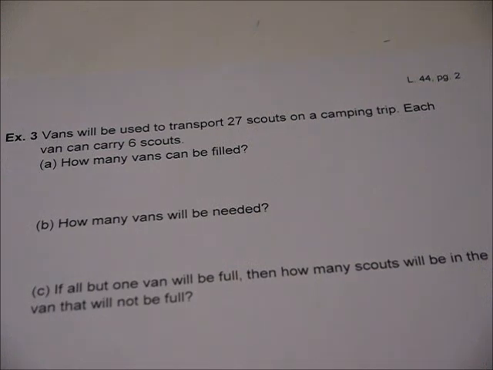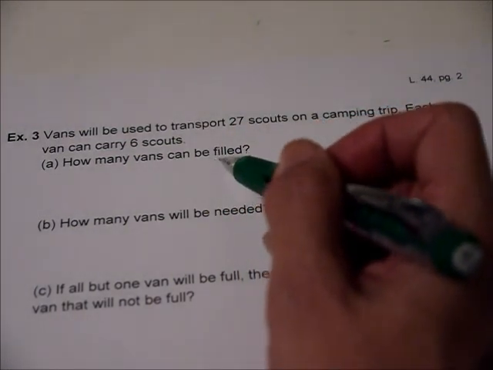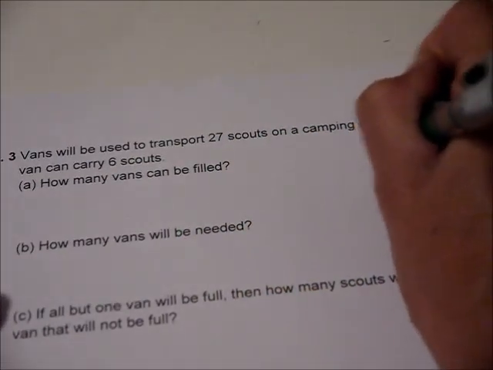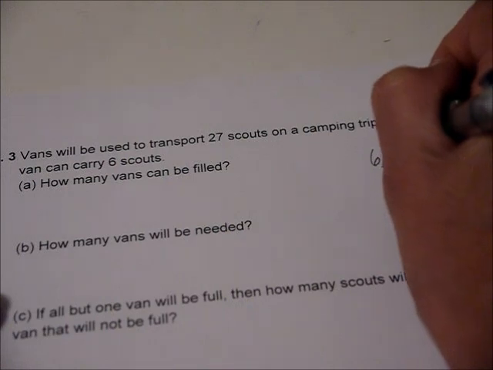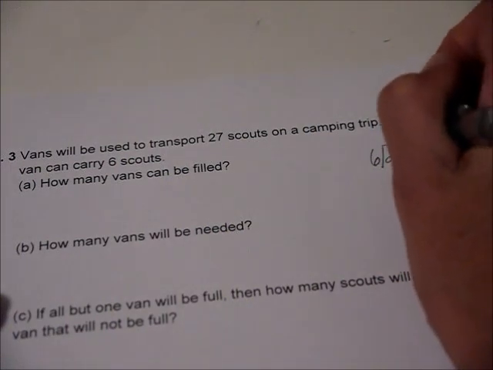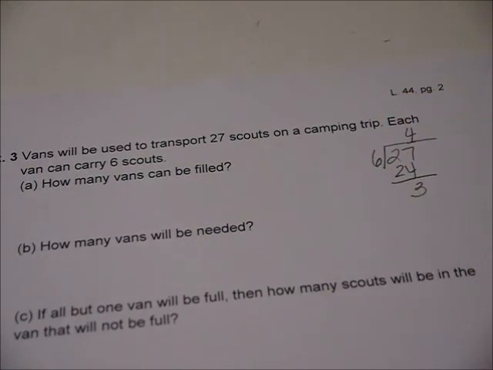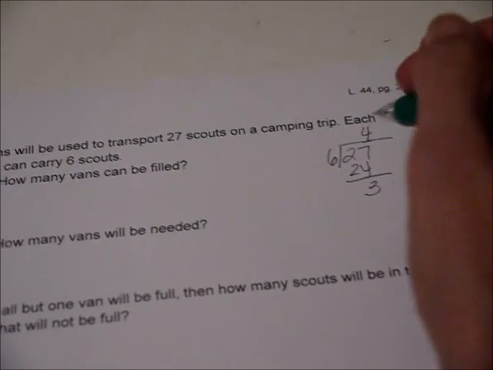And so we have to figure out how many vans we can fill. All right, well, we could do it this way by just saying 27 divided by 6, and 6 times 4 is 24, and we've got 3 left over. So think about it this way.